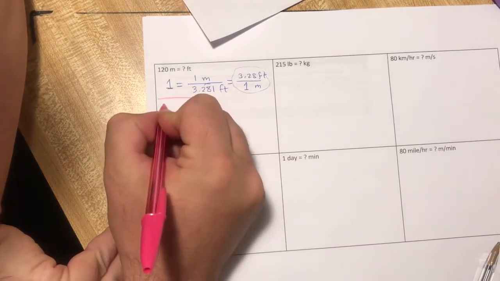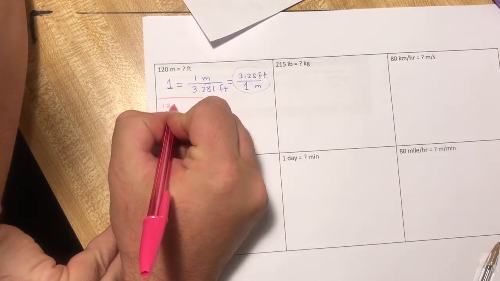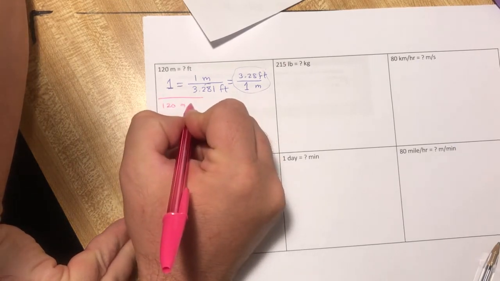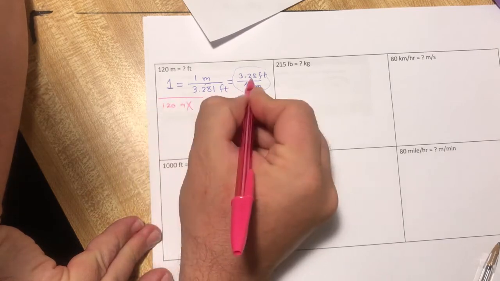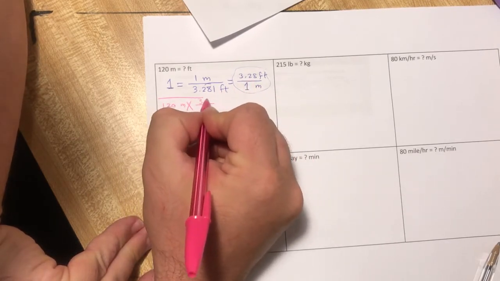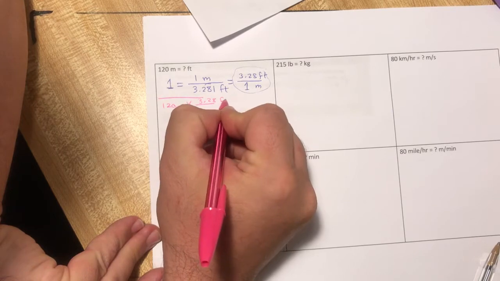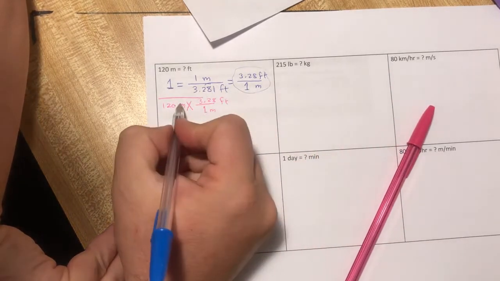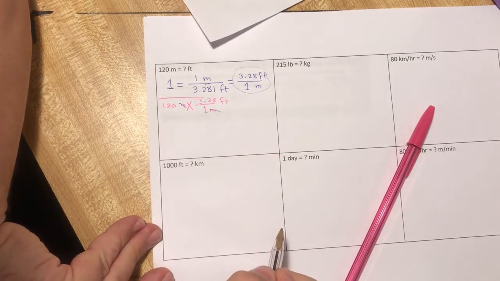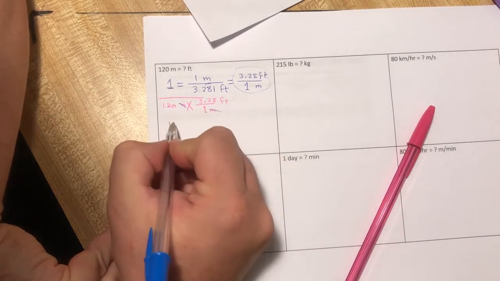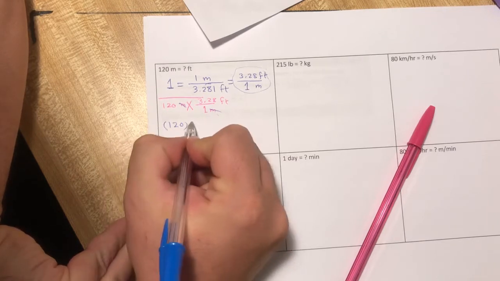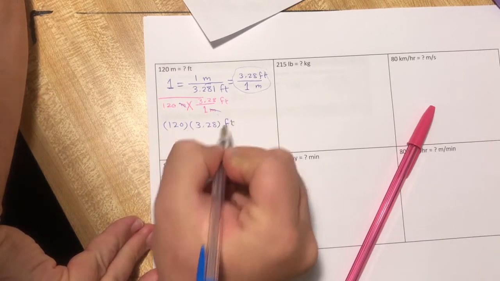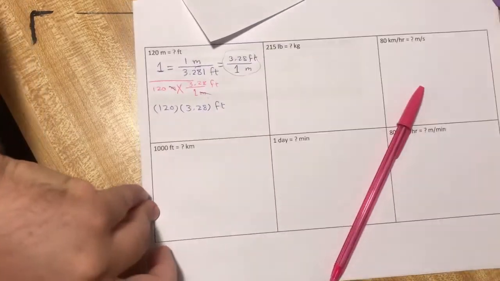I will write 120 meters and then multiply it by this value, which is 3.28 foot over 1 meter. Easily now I can cancel the units and have two parts, the numerical value and the unit, and that's it.